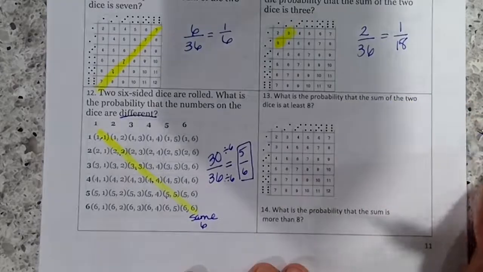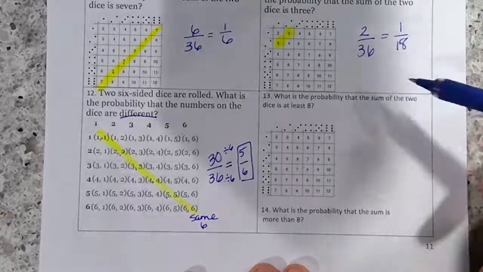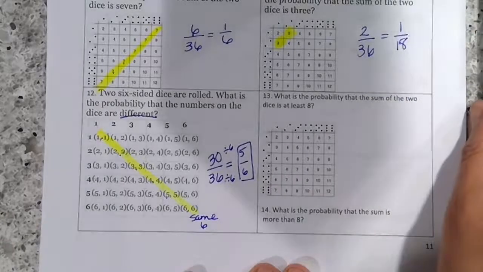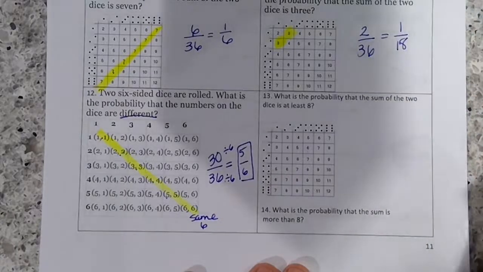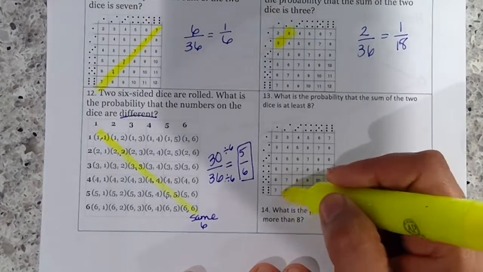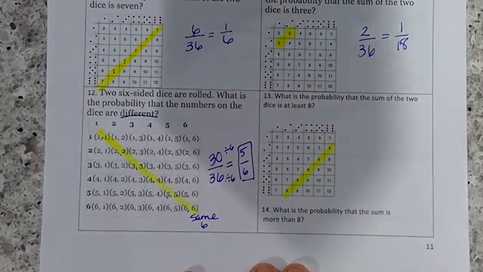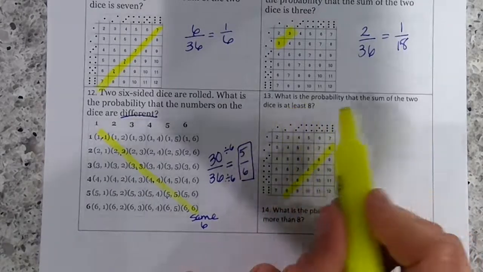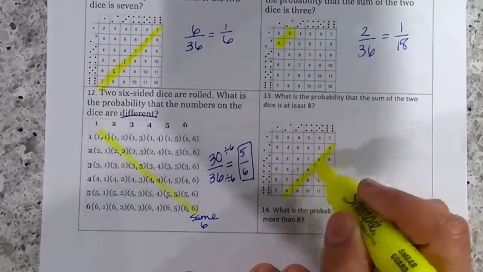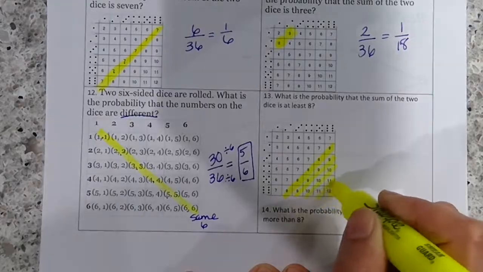Okay, take a minute, go ahead and do this one. I'm going to read it to myself and you guys solve it. Okay, the answer is not 5 out of 36. That the sum of the dice is at least 8, so it could be 8, but it could also be 9, it could be 10, it could be 11, and it could be 12.